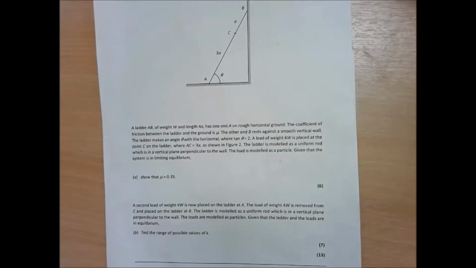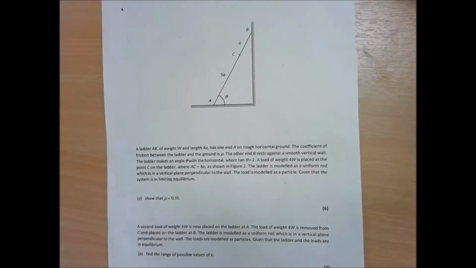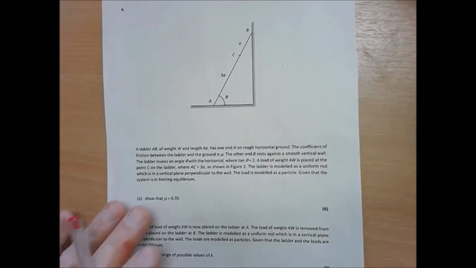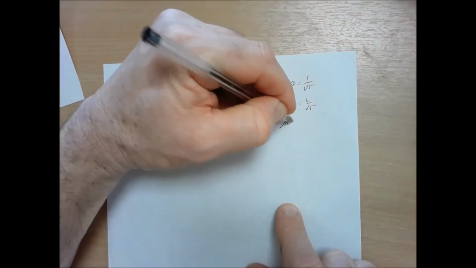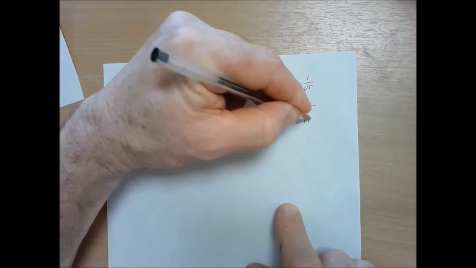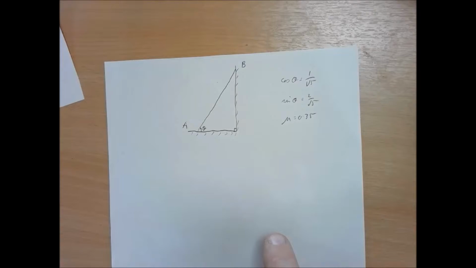Question 4, part B. In this question, we're still working with the same basic diagram as shown there, but there's a load more information that's been given to us. Some things have been removed, other things have been added. So basically, we're going to start again from scratch with the diagram. And what have we got? We know that mu equals 0.35, so that's staying the same.